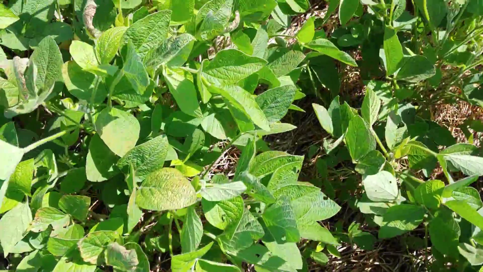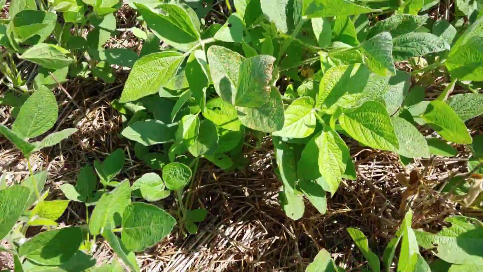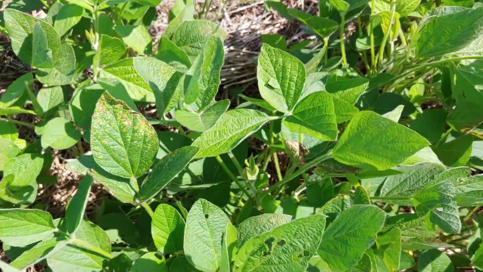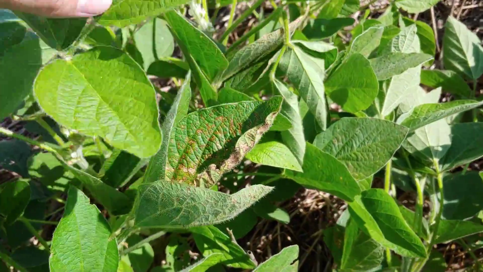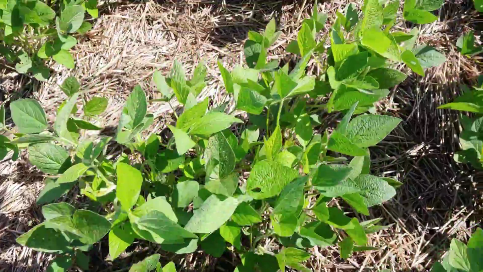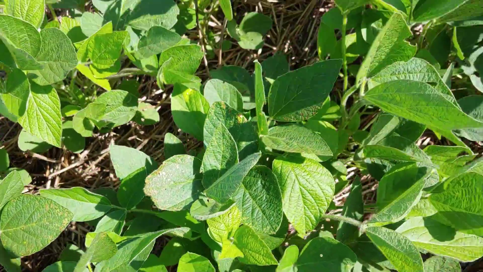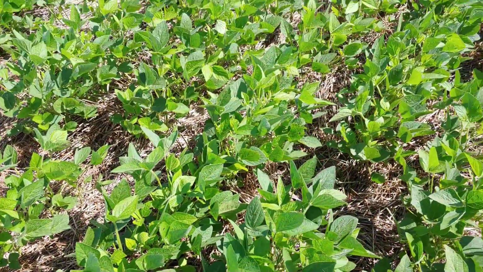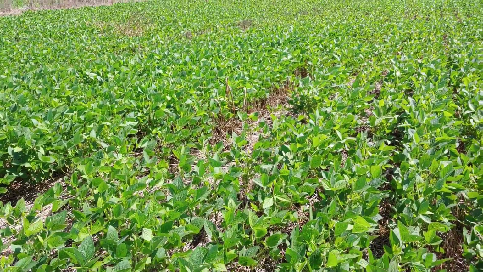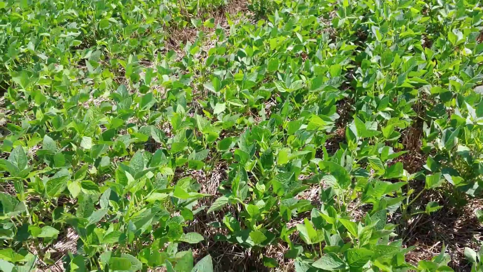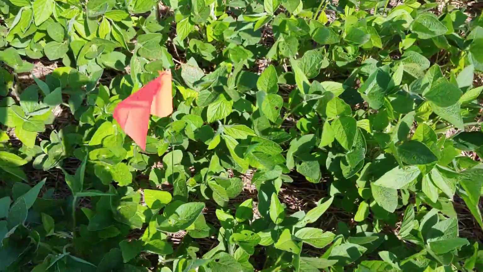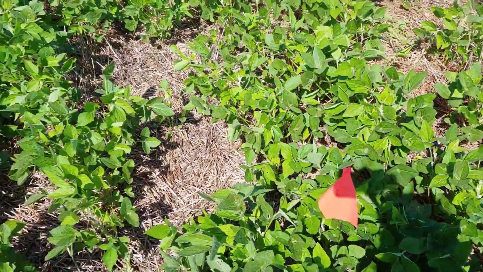And we keep walking, we're still finding it. You're still seeing some there. Pretty classic PPO inhibitor injury. Keep walking until we just can't see the obvious stuff anymore. There's another one. And as we go out, it gets thinner and thinner, but that's the end of the obvious. And that puts us at that flag right there, which is 41 foot.